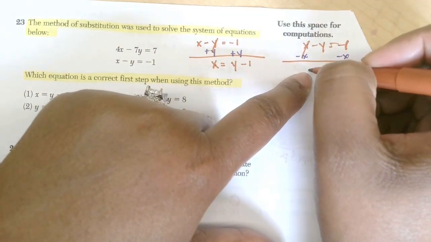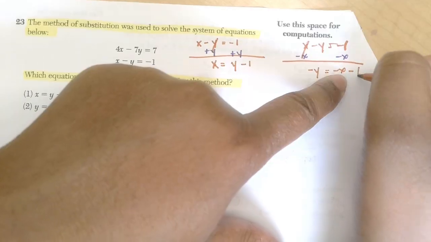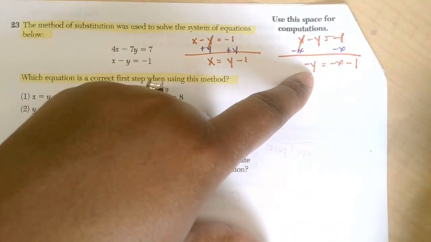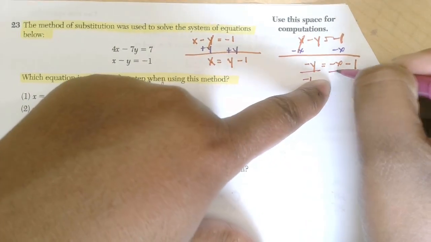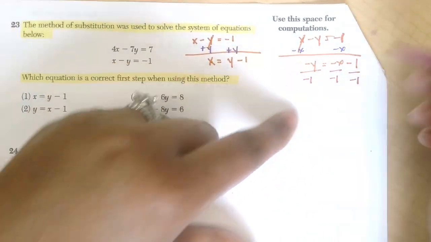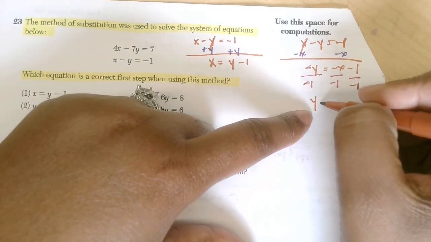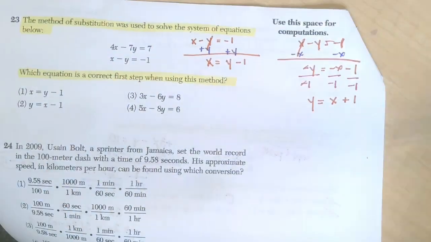This cancels, I'm left with -y equal -x minus 1. And again, you never want to leave a variable in a negative form. So I'm going to divide by -1 on both sides. Y is equal to x plus 1.